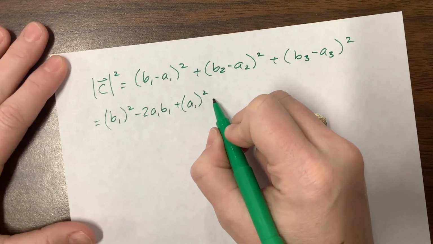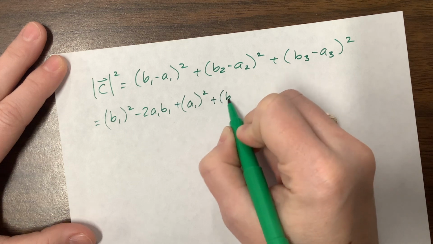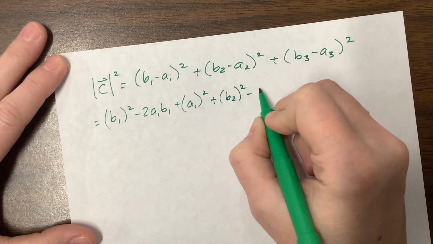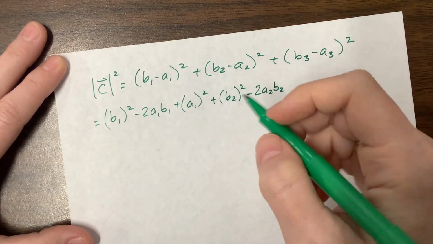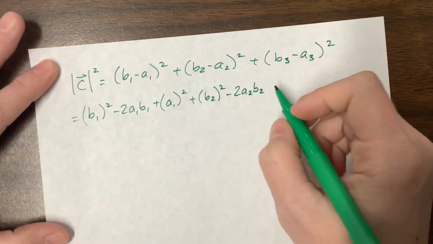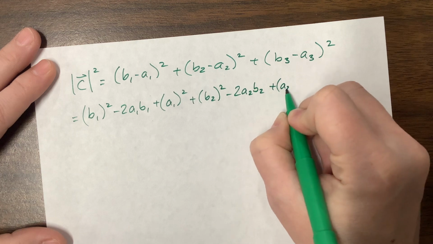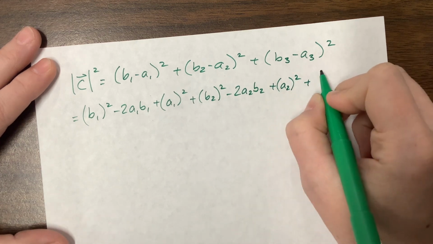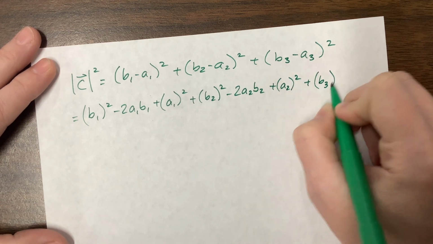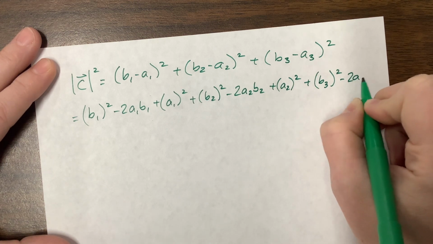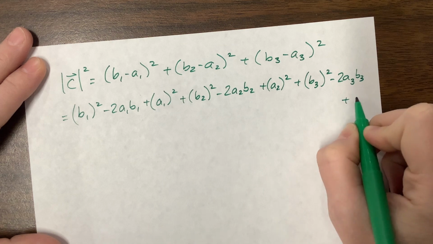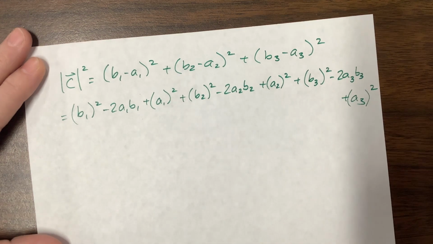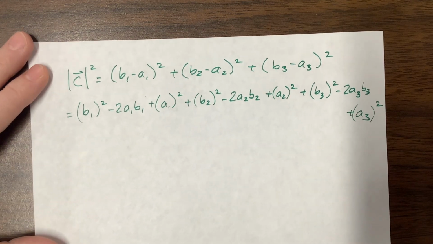Then this becomes plus b2 squared minus 2a2b2, plus a2 squared, plus b3 squared minus 2a3b3, plus a3 squared. So that's what happens when we expand it.